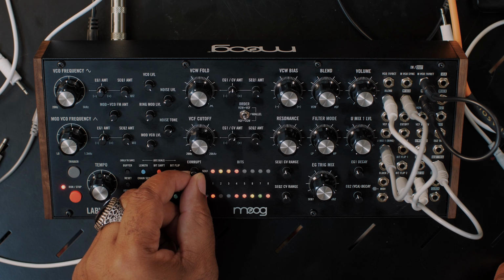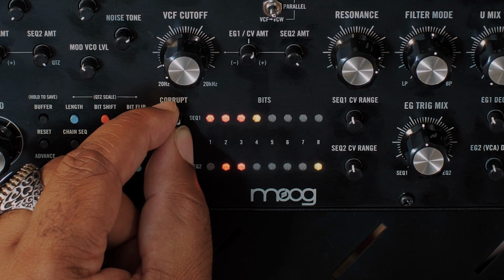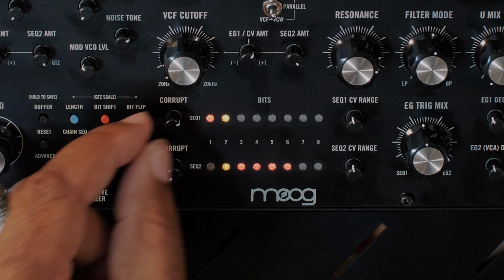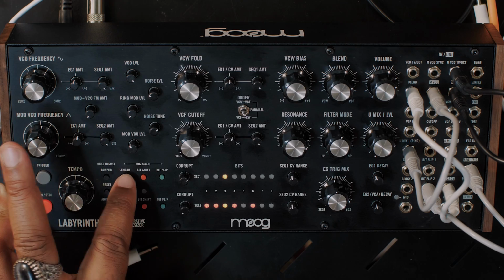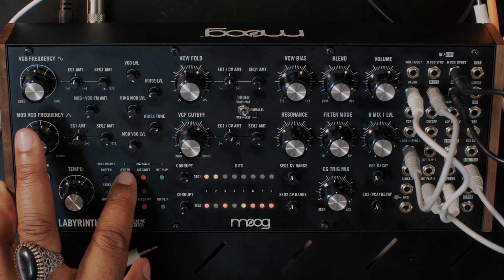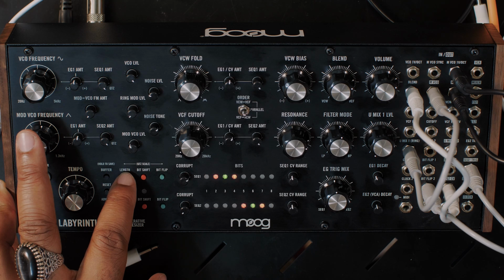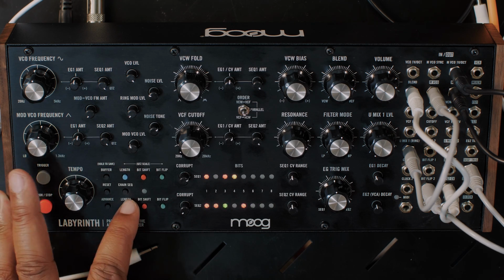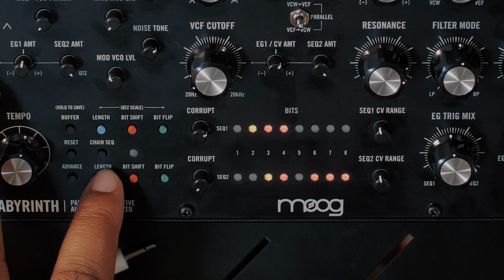So let's go on sequencer 1. And I also have the length set differently. So sequencer 1's length is at 4 steps, and sequencer 2 was at 8. Let's do 6.